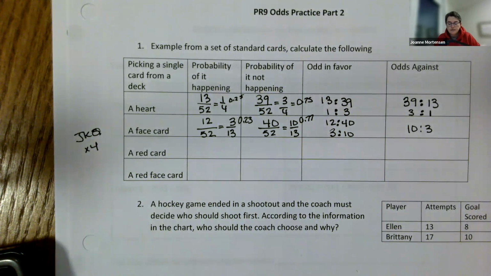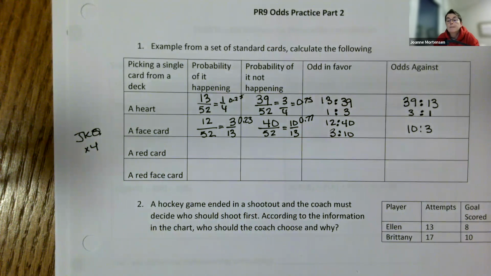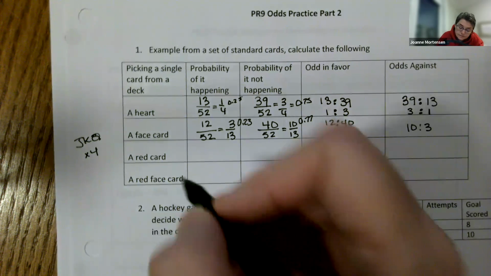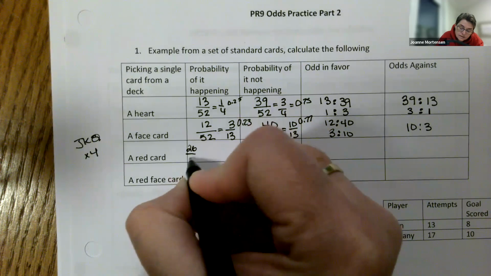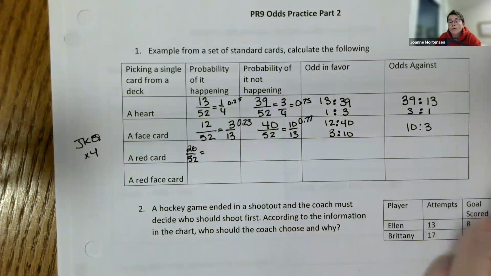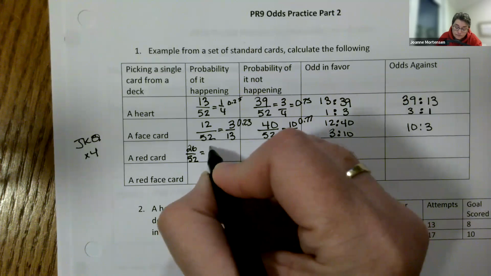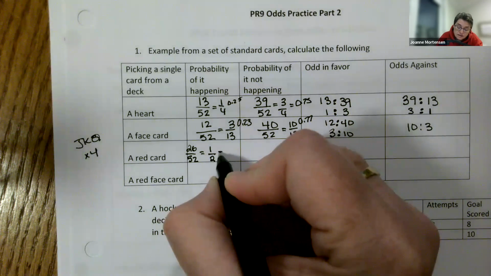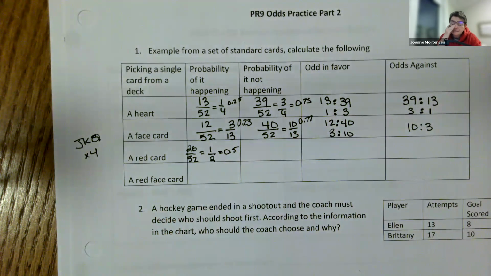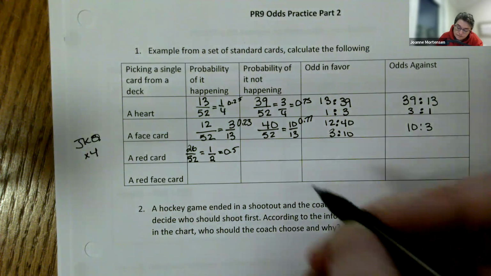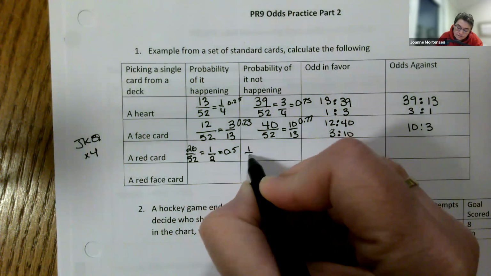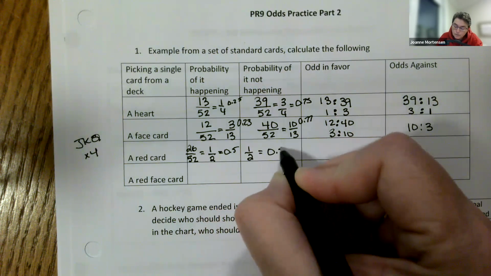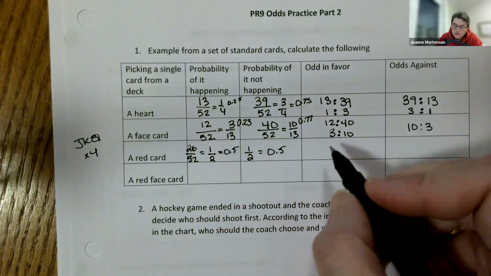Oh, red card. What do you think? How are you thinking? You could think there are 26 cards. That's just two. Or you could think there's two colors. One out of two. Either way, you're still going to get the same answer. You're still going to get 0.5. Now, not happening would also be 1/2. 0.5.